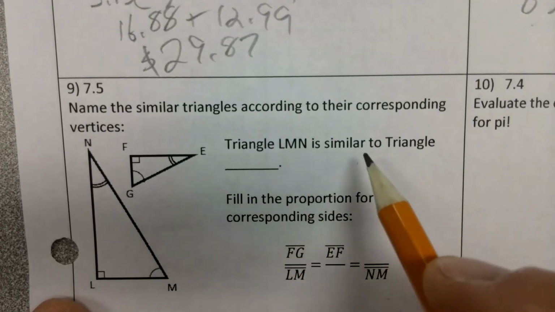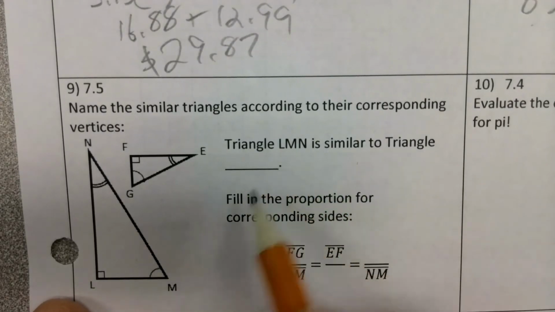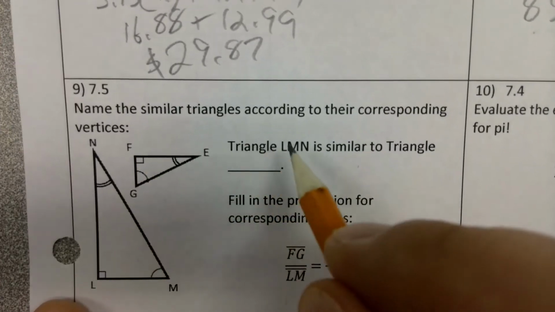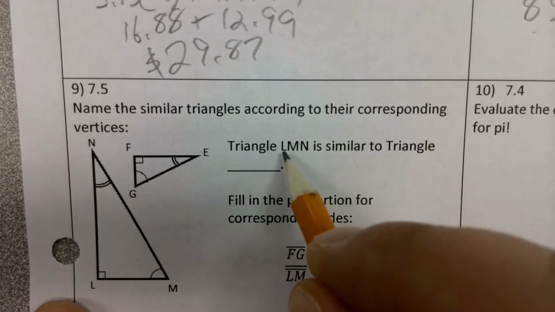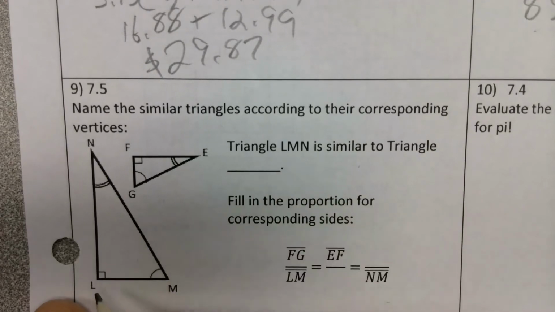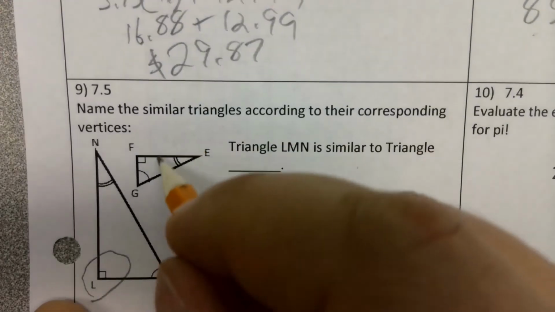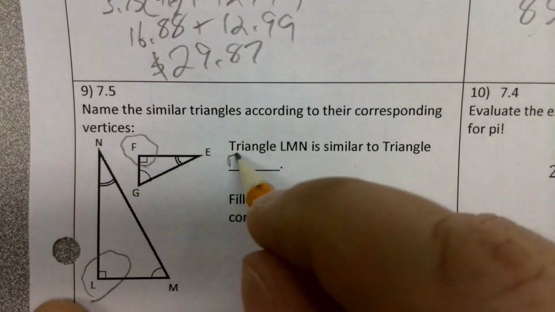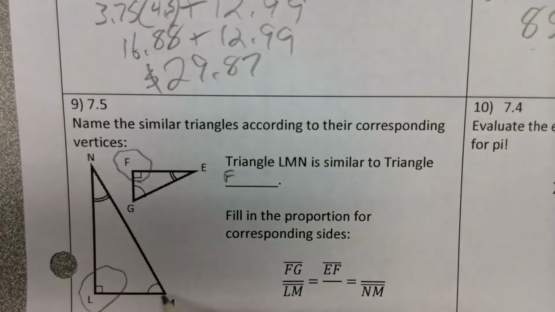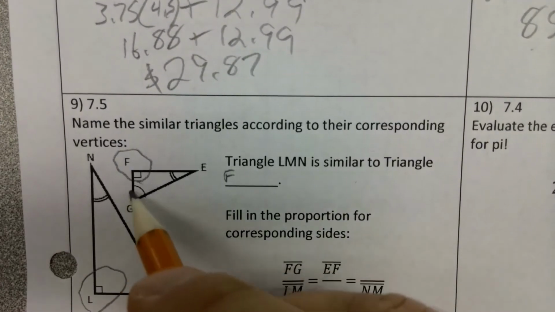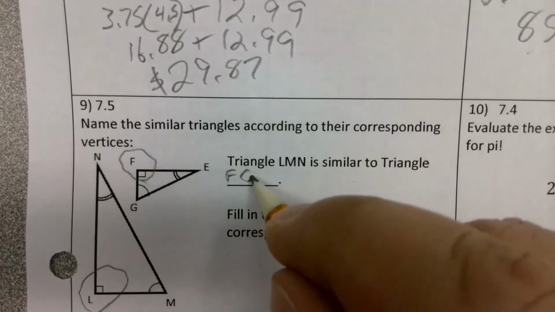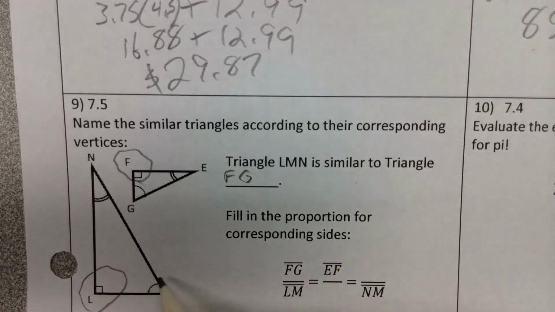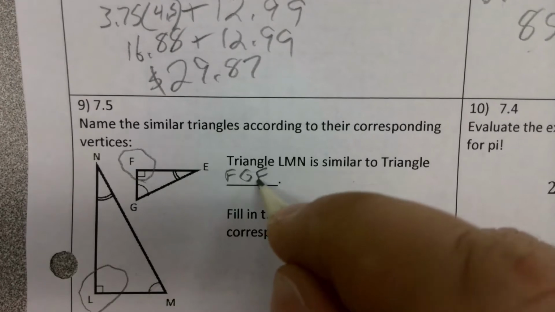Triangle LMN is similar to triangle something. Now, a lot of kids just want to go alphabetic, E, F, G, but you don't want to do that. You want to look at corner L. You want to do corner L, and it's going to go with corner F, or vertex F. So L goes with F. M was the single arc. G is the single arc. So I'm putting the G here. N was the double arc. And E is the double arc.